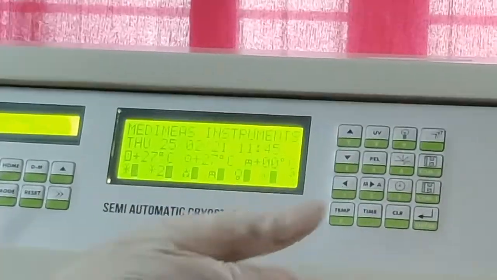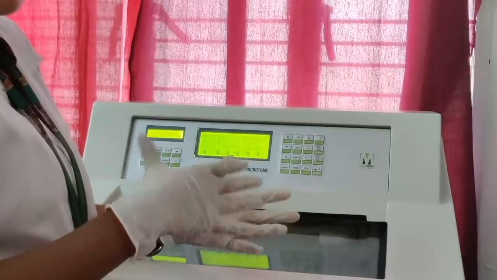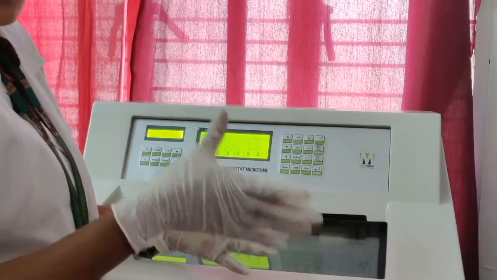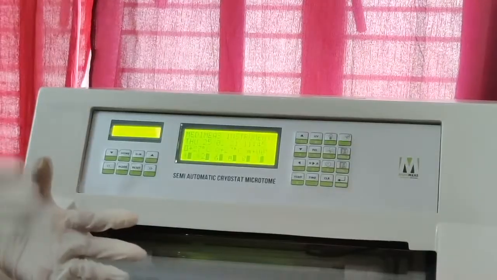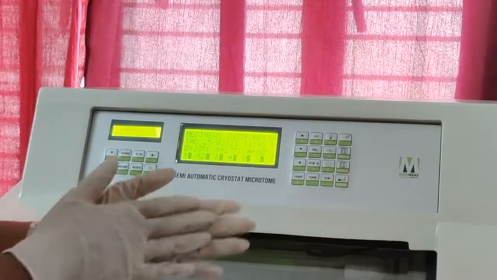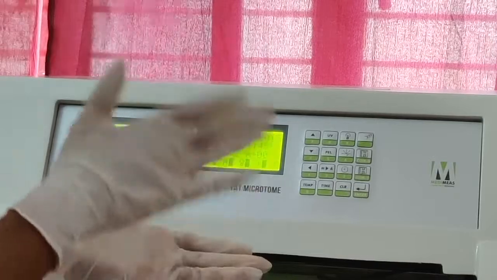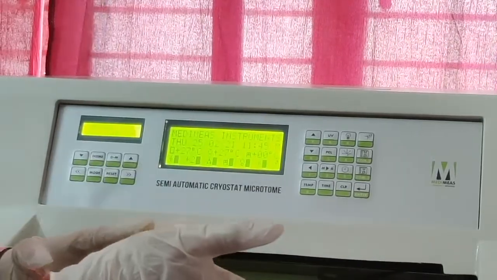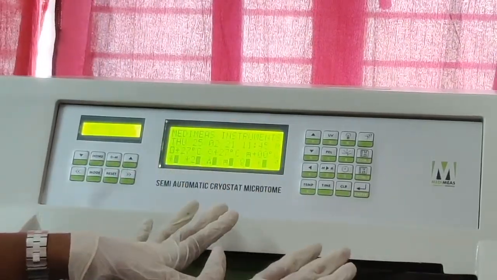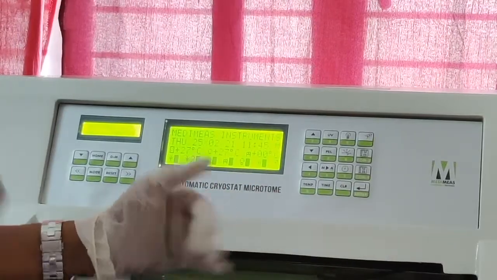For us the college timing is 9:30 to 3:40. Now I am saving the starting time and the ending time of this equipment, so that I can take the sections in between.